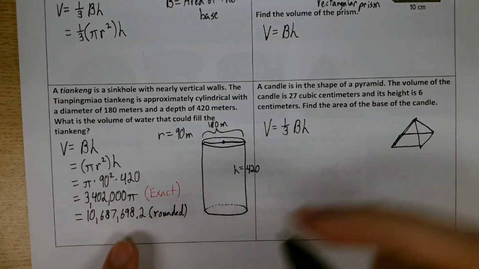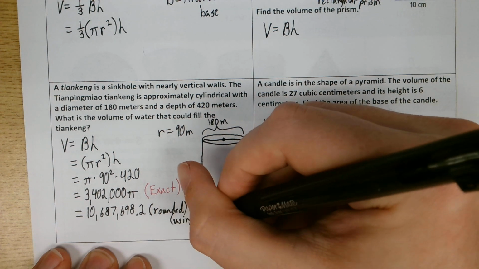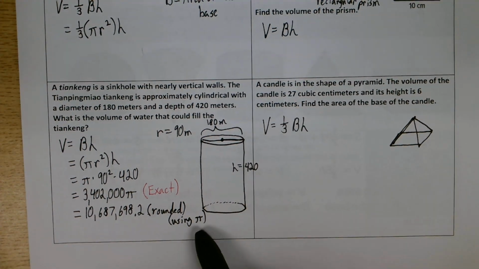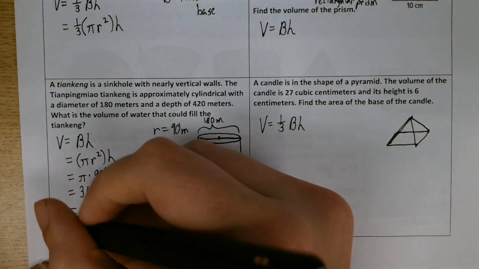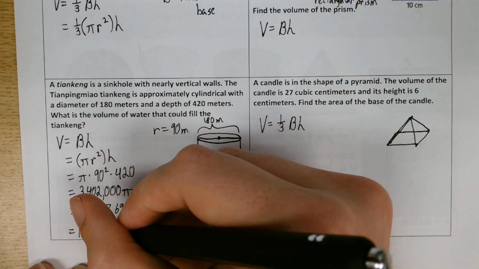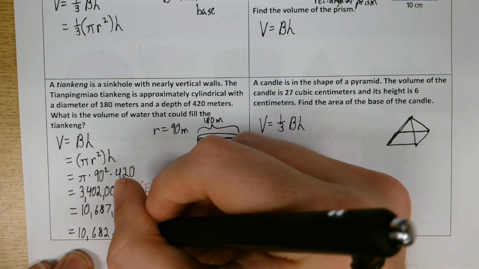We got this answer using pi in your calculator. It's important that you use the pi button in the calculator on your tests. If you don't, you could be 5,000 off. If you did 3.14 instead, you could get 10,682,280.